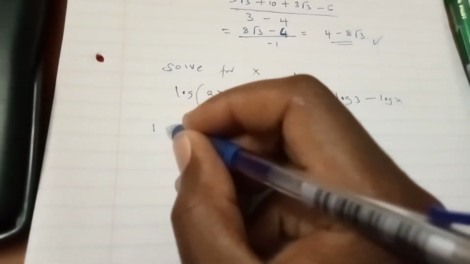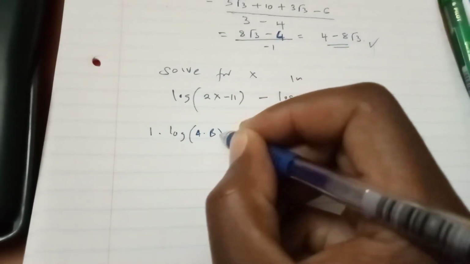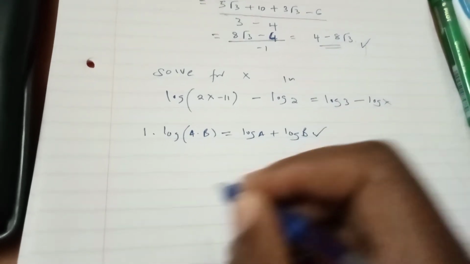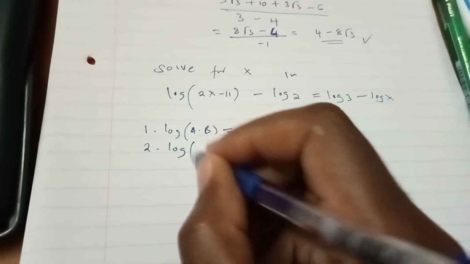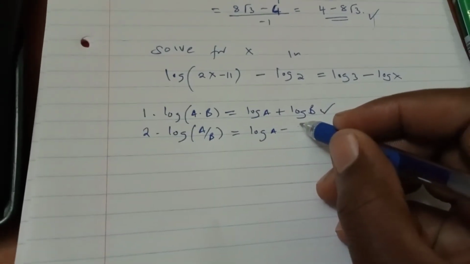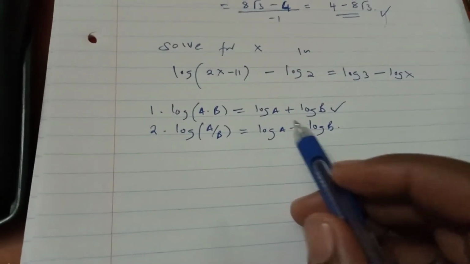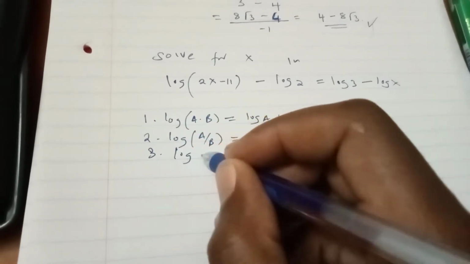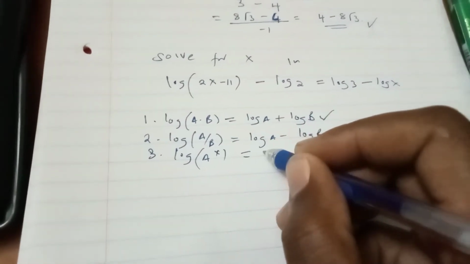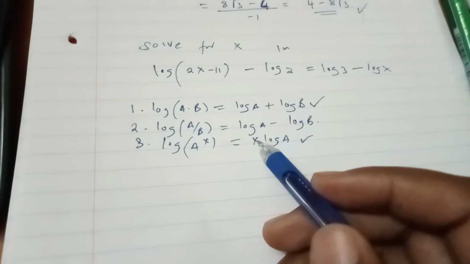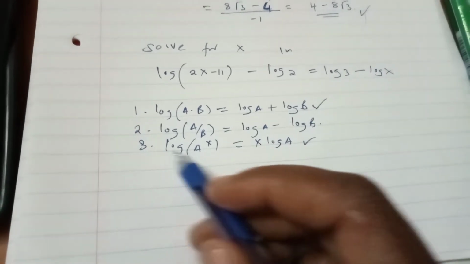So the first one here is log of the product between two numbers a and b is the sum of those logarithms. Okay, that's the first law. The second law says logarithm of a over b is logarithm of a minus logarithm of b. So this is another principle. Logarithm of a to the power of x is equal to x logarithm of a. So in other words, when you have an exponent here, it comes in front and then you multiply by the logarithm of the number a.